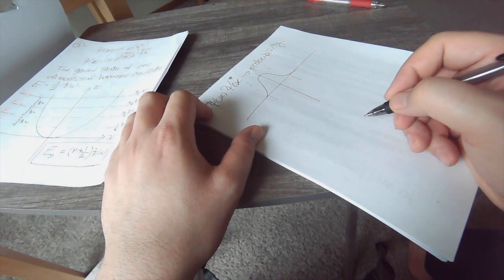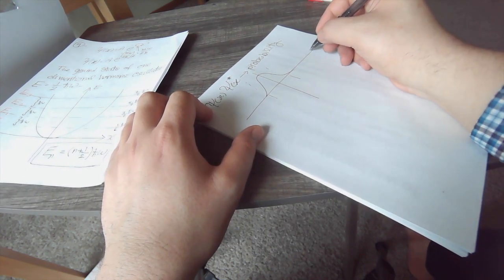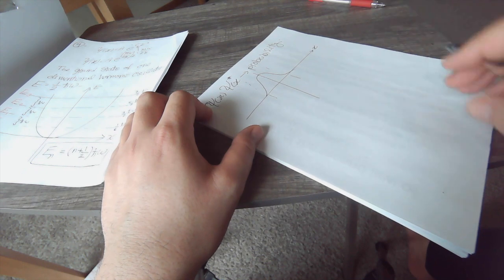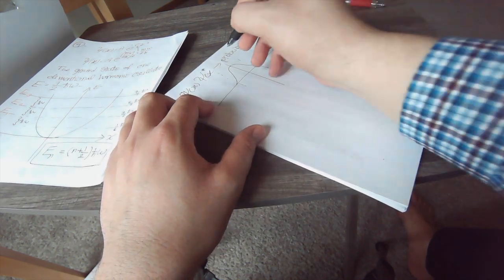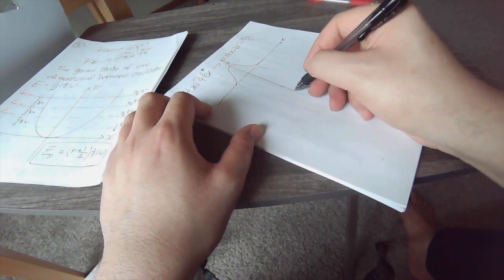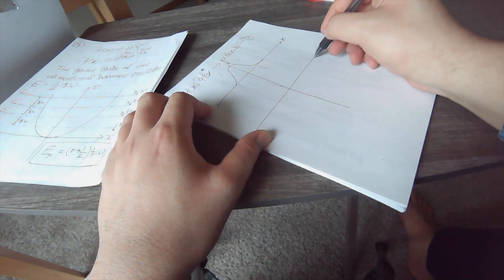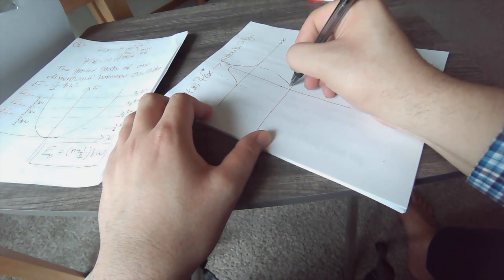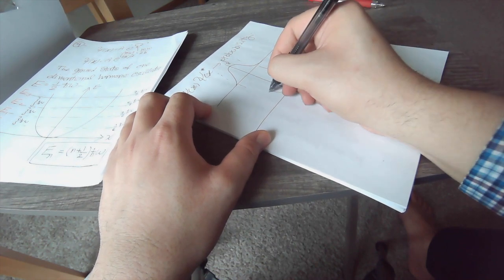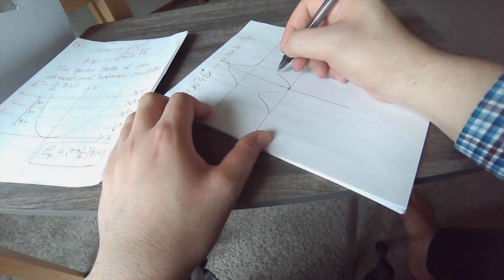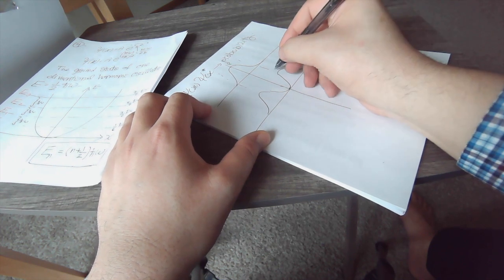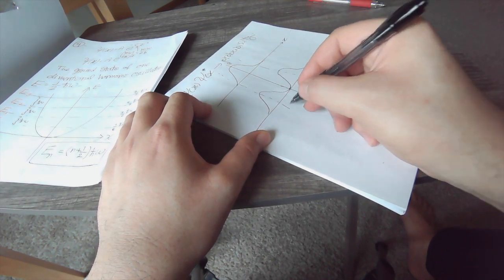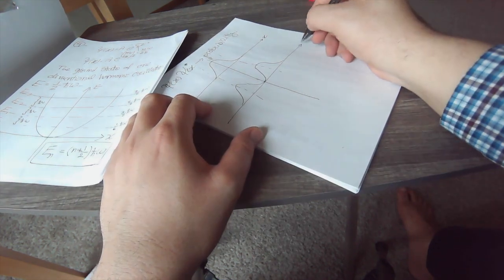This is the probability for the ground state, and for the second excited state, it can be drawn like this. So we can draw it like this.